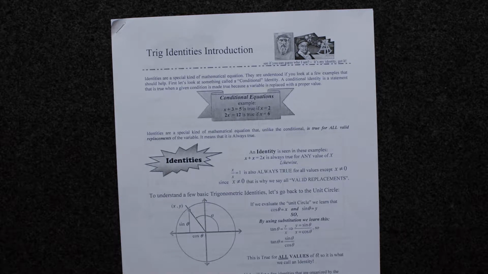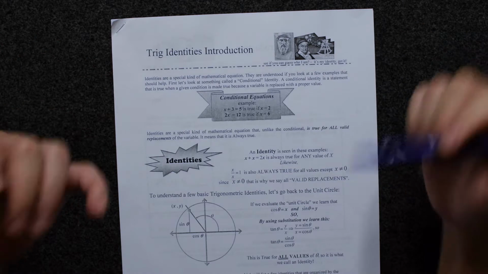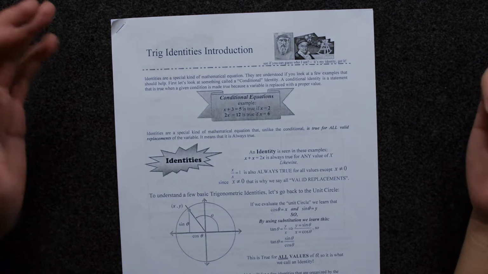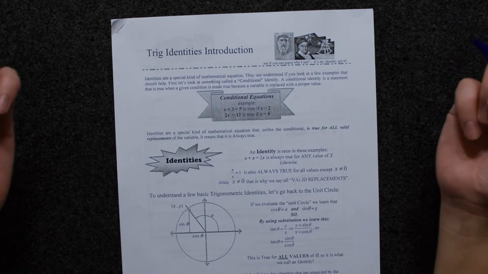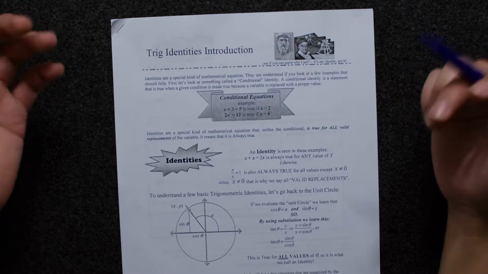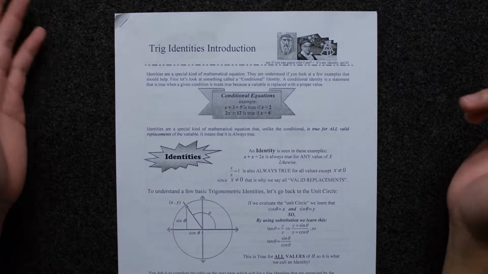Alright, ladies and gentlemen, so we're getting into the part of pre-calc where we're going to be going over trig identities. So this is a quick introduction to some of the most common trig identities that we will be using. Now, a lot of these you guys already know without even realizing that you know them. So let's go over basically what an identity is.